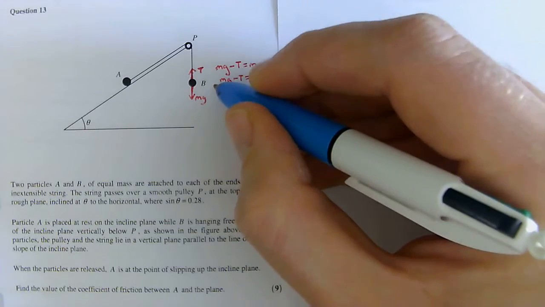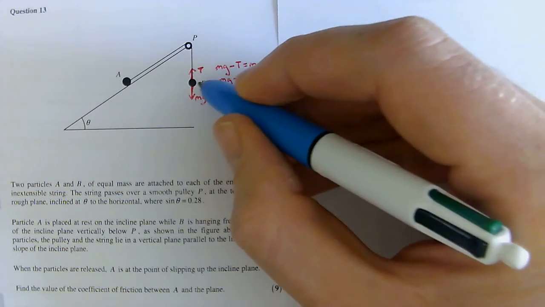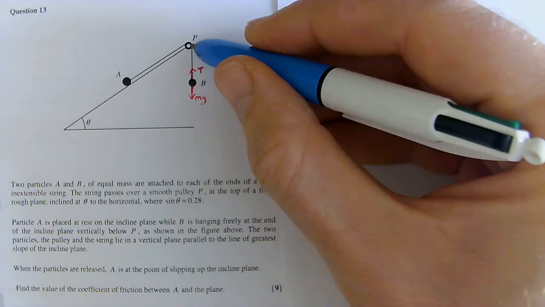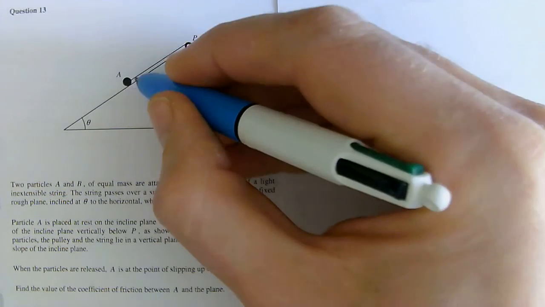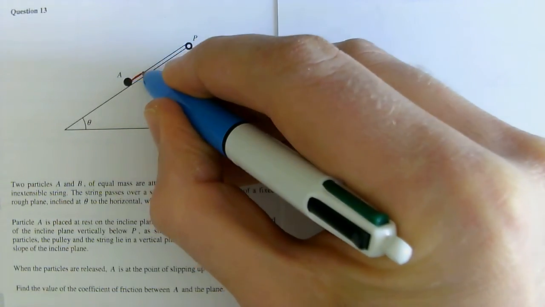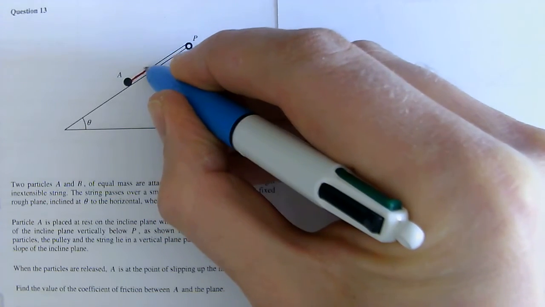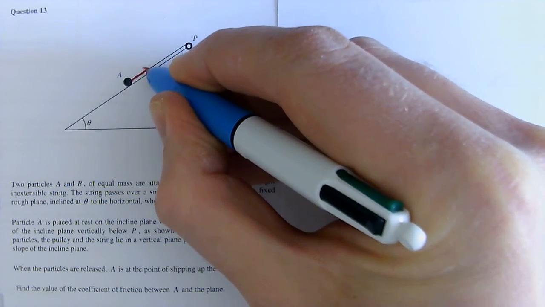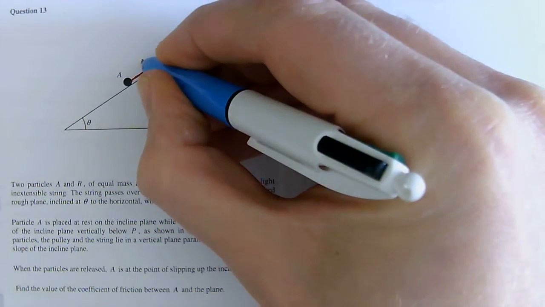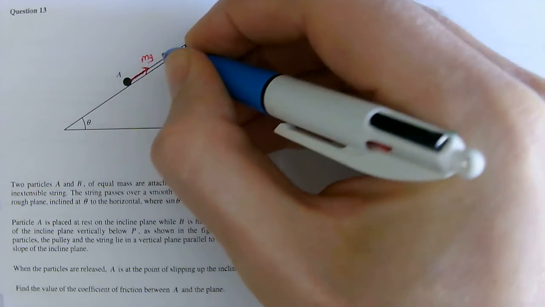And after that, I don't need to do anything at all with this particle B, because I know that this is a smooth pulley, therefore the tension up here is the same as the tension over here on particle A. So that is going to equal mg.